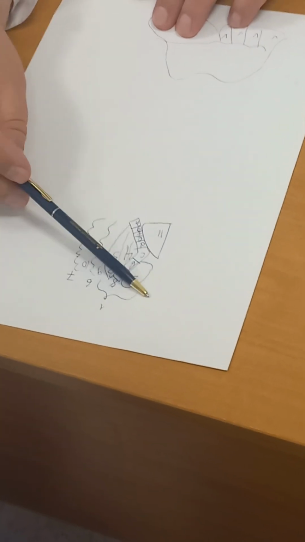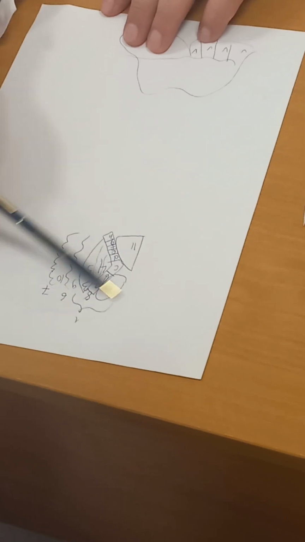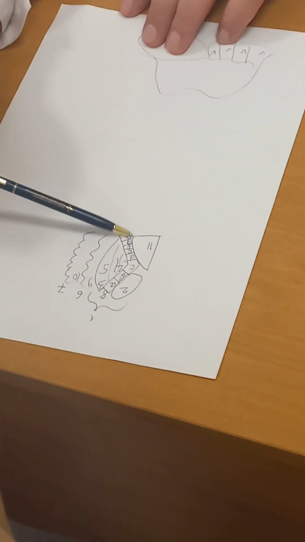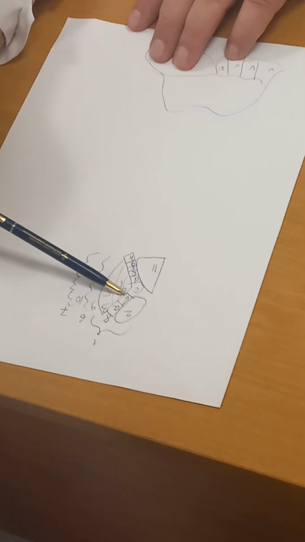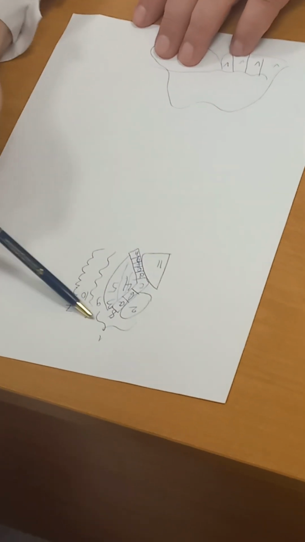This diagram shows the basal nuclei together with the internal capsule. And the internal capsule has projectional fibers.